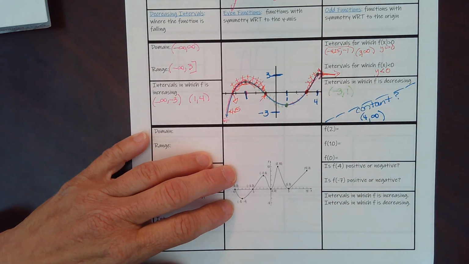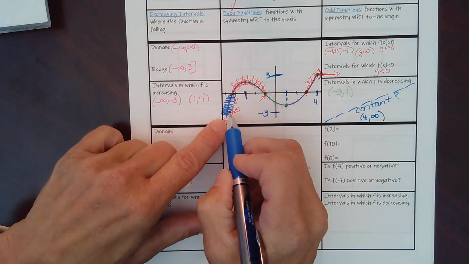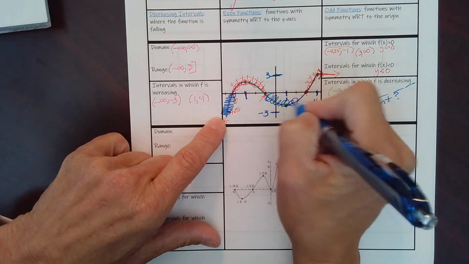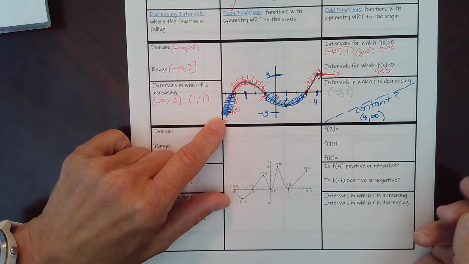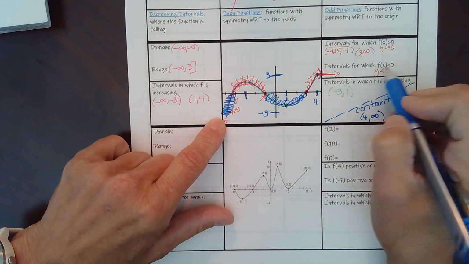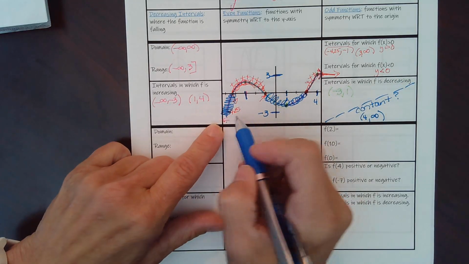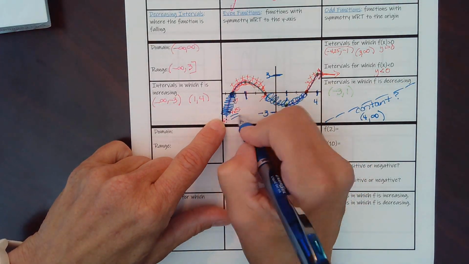So now if we look at this graph, on this portion of the graph the y values are less than 0, and the y values are less than 0 or negative on this portion of the graph. So on what intervals is f of x less than 0? That would be negative infinity to whatever that x-intercept is.